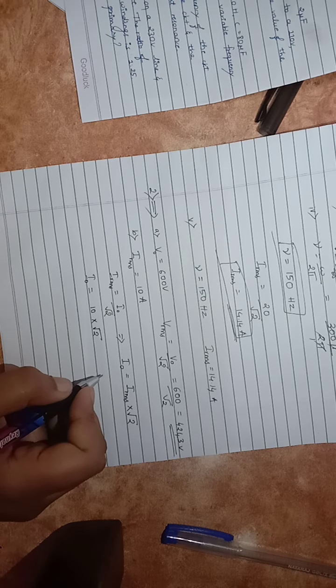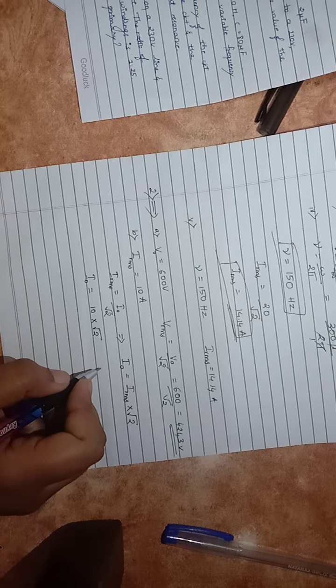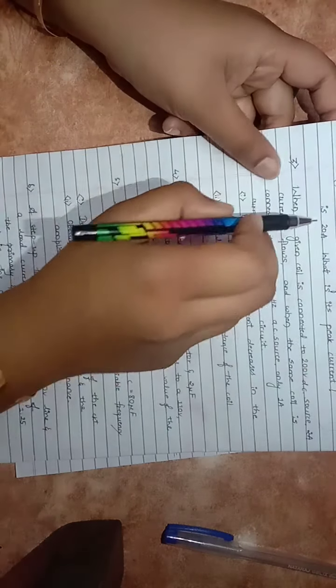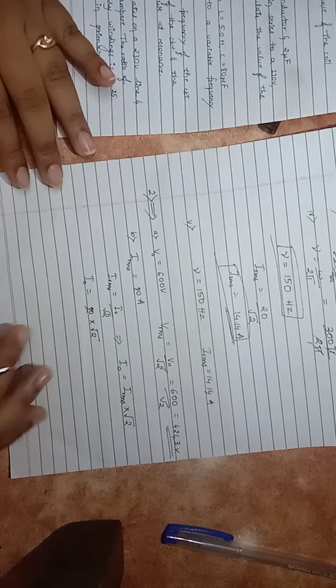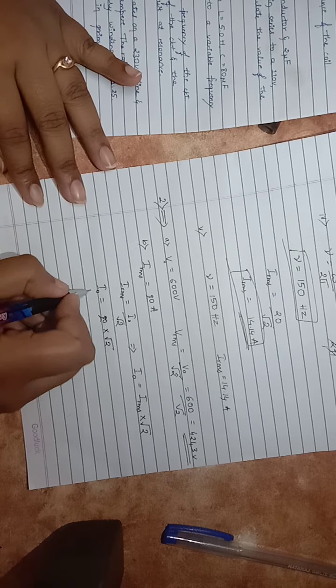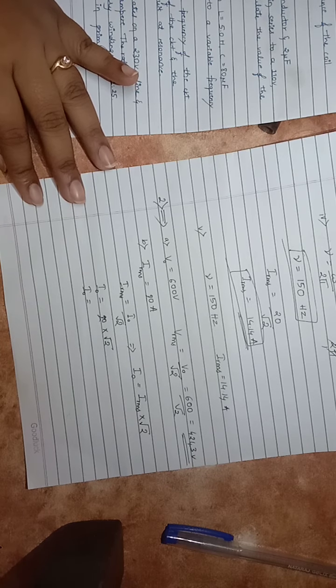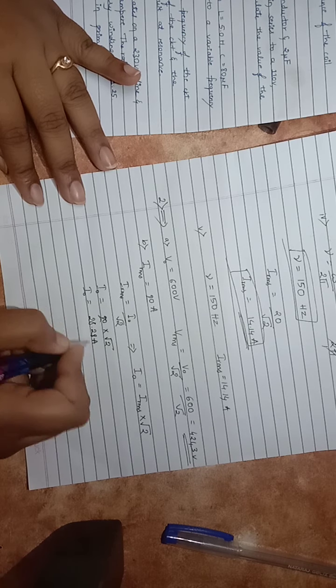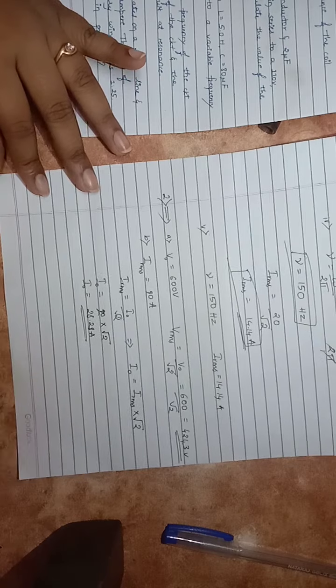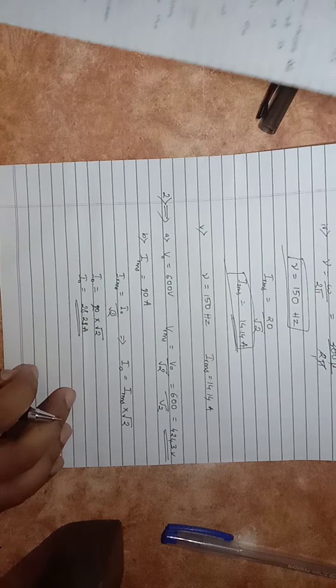10 only, na? RMS value is I0. Sorry, it is 20. Anything it may be. Just the intention is to get clear with the formulas. So it is around 28.28 ampere. Understood? This is the simple one. Okay, next.